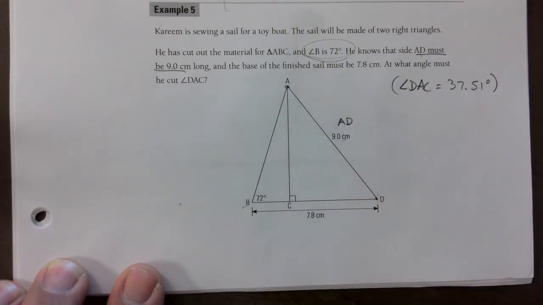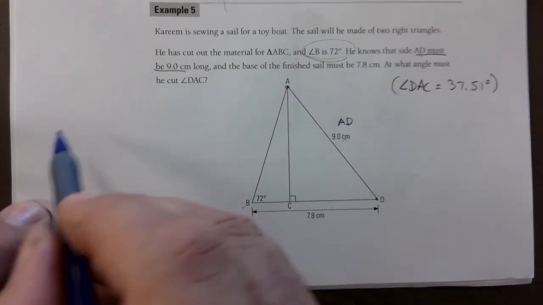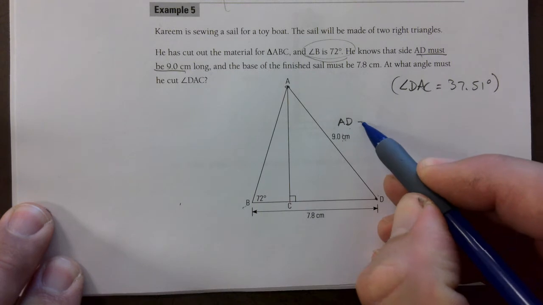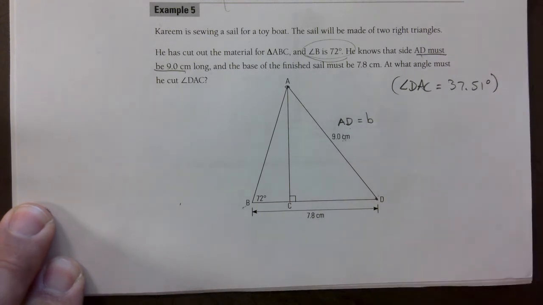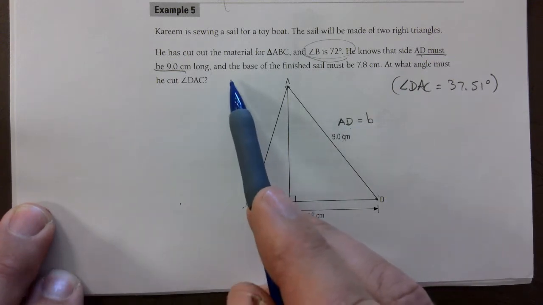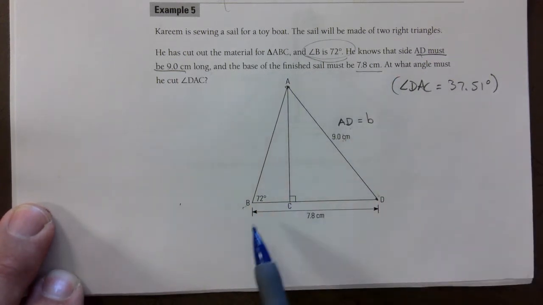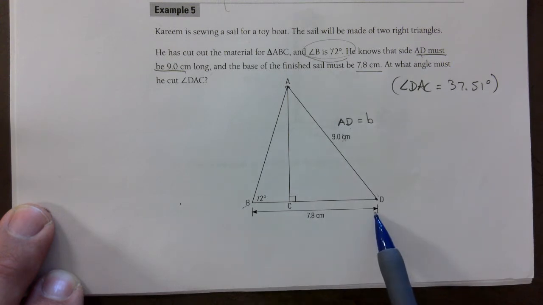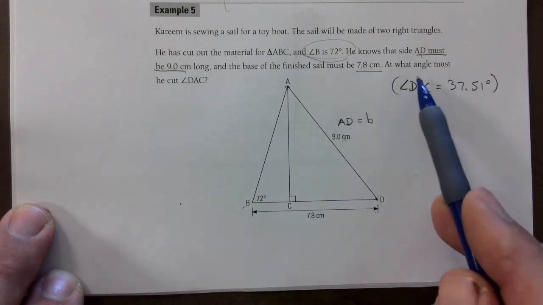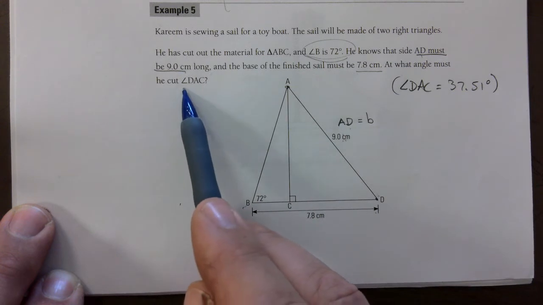Like same thing. Okay? It's the same thing as side B. So don't let that throw you off. And the base of the finished sail must be 7.8 centimeters, which is all labeled on the graph just nicely. At what angle must he cut DAC?